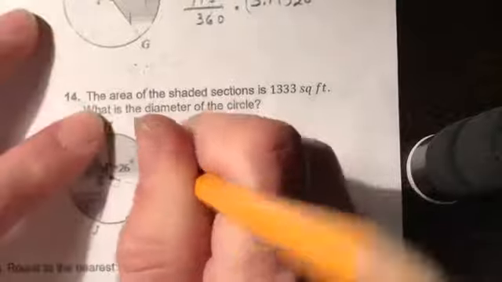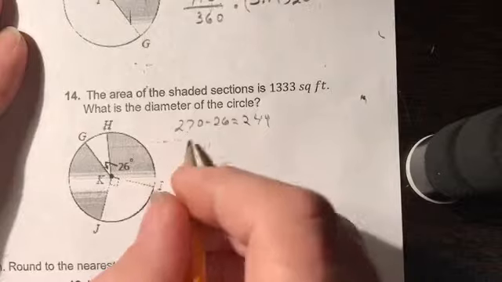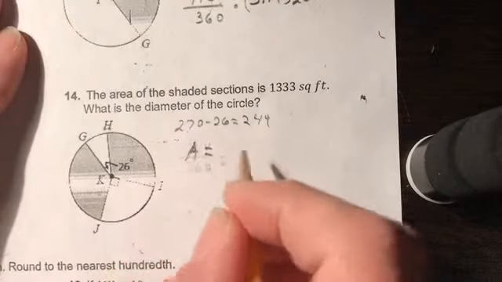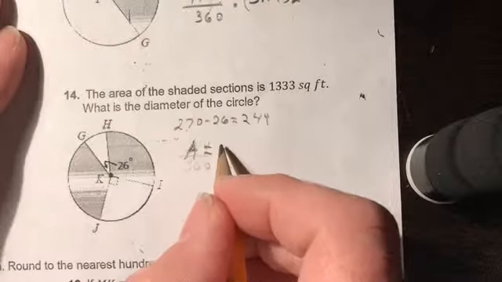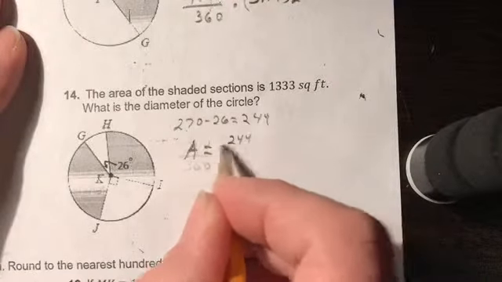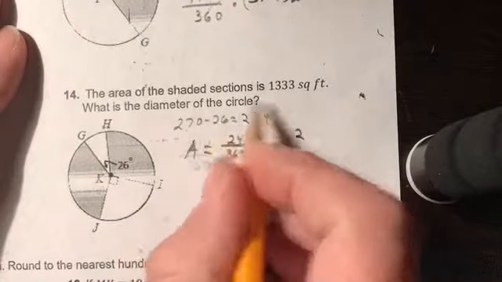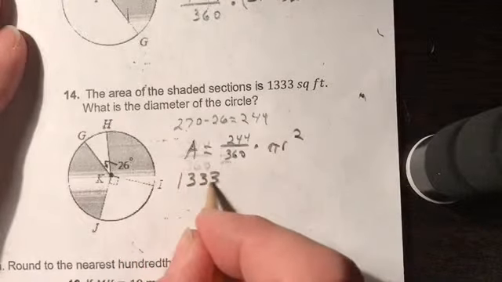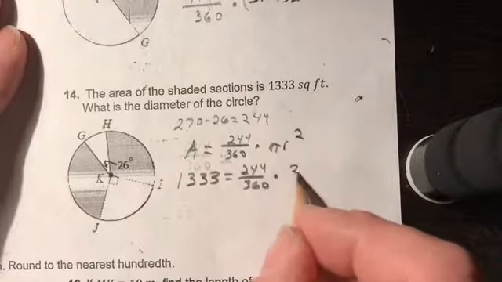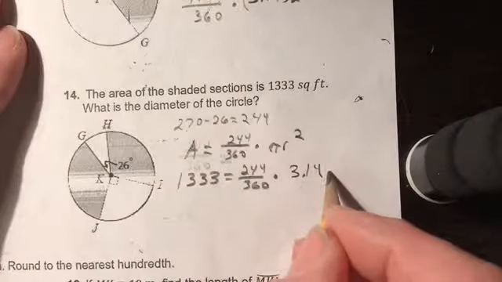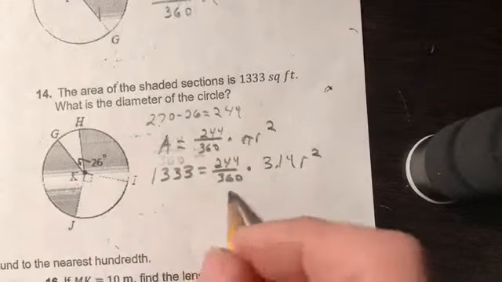Okay, so the shaded region is going to be 244 over 360. The area of the shaded section equals 244 over 360 times 3.14 r squared. So now that's just an algebra problem.